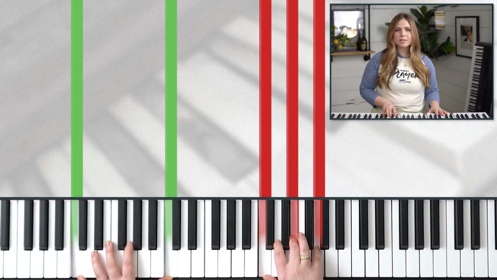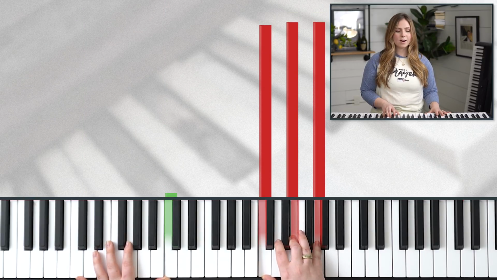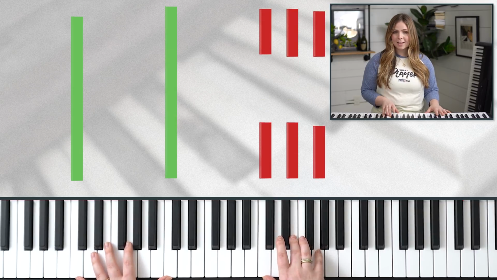So listen to this. You can just hold the chord down for each of the 4 counts, or if you want, you can play a chord on each beat. It's whatever you're comfortable with. So let's practice that.